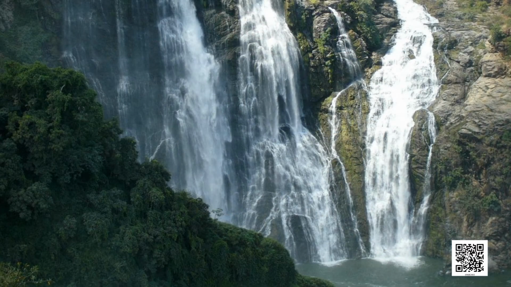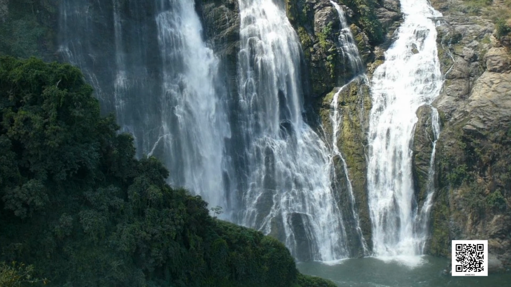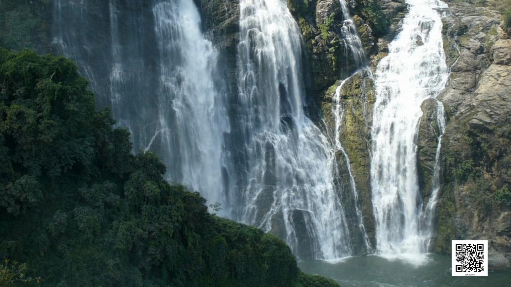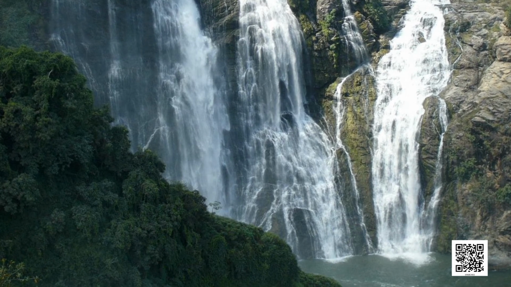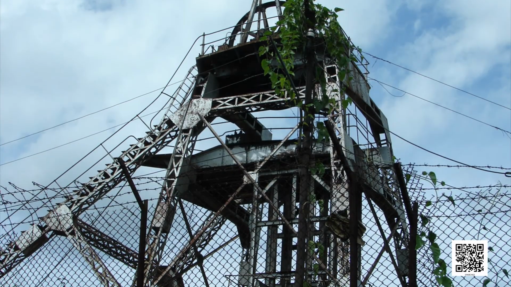The river Kaveri makes the second biggest waterfall in India, known as Sivasamudram. The hydroelectric power generated from the falls is supplied to Mysore, Bangalore and the Kolar gold field.